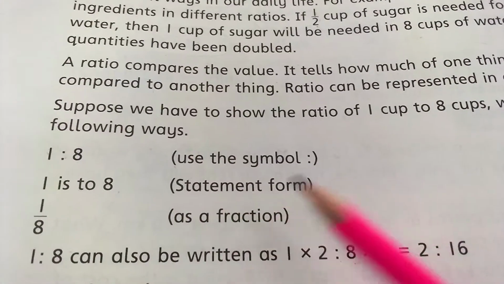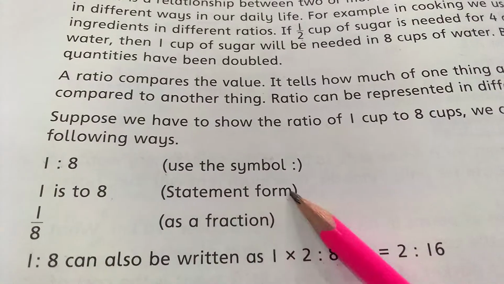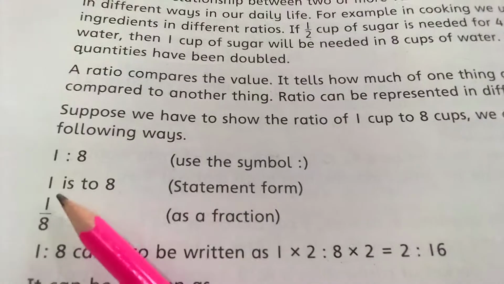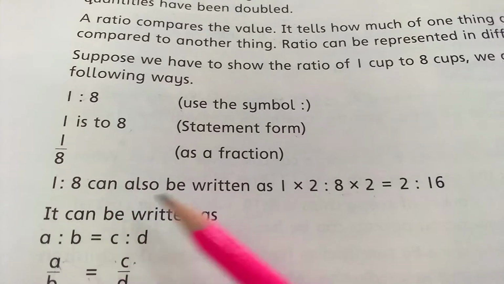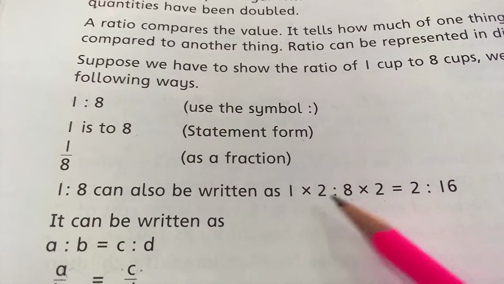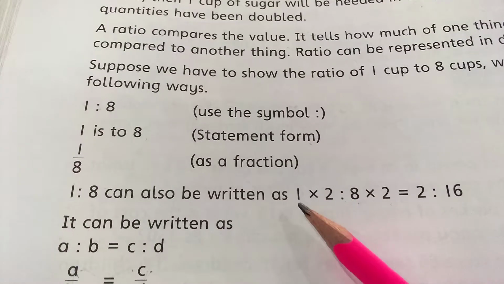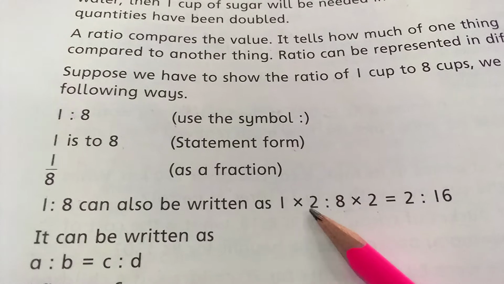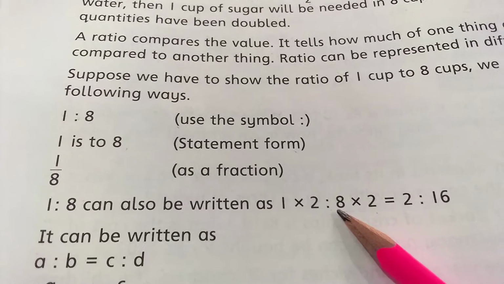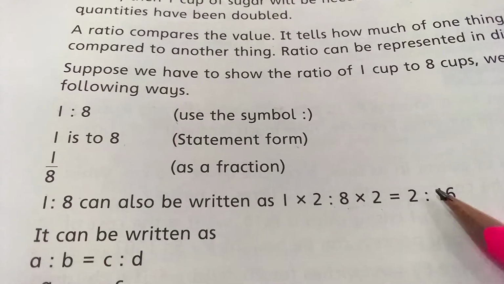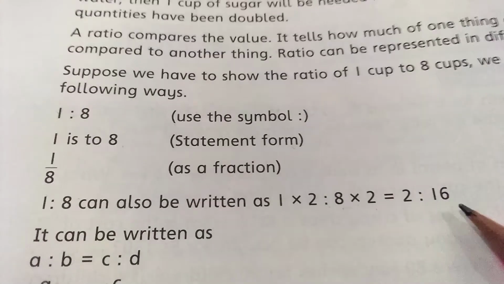1:8, this is the statement form. We can express a ratio like 1:8. This is the statement form, and as a fraction we will write it as 1/8. 1:8 can be written as 2:16, in other words, double of 1 cup and double of 8 cups. If 1:8, it means 2:16.